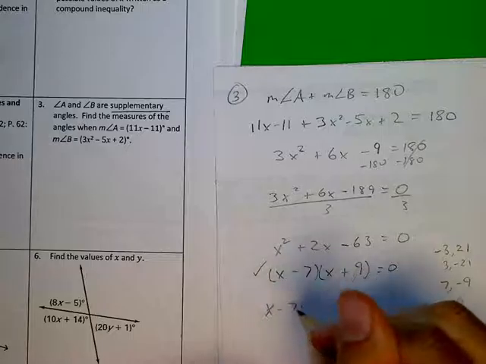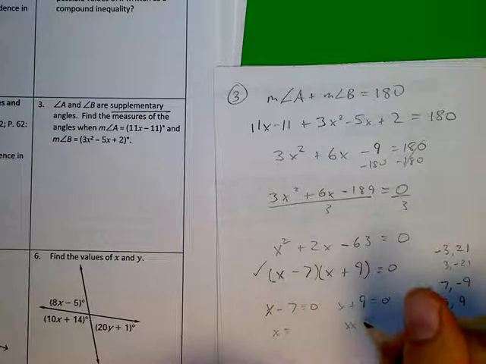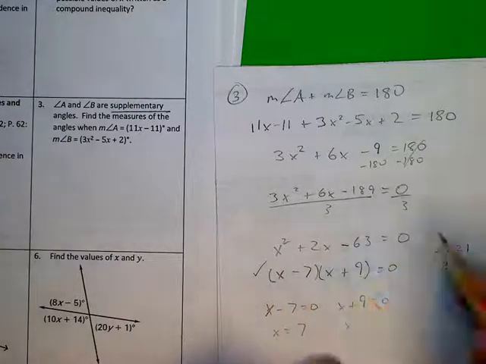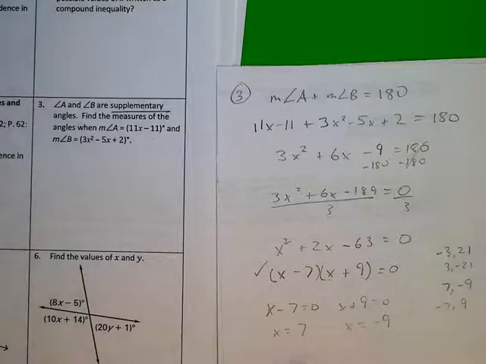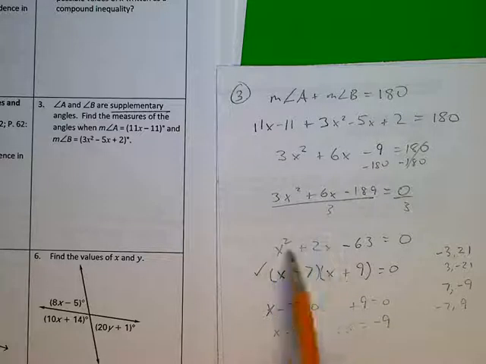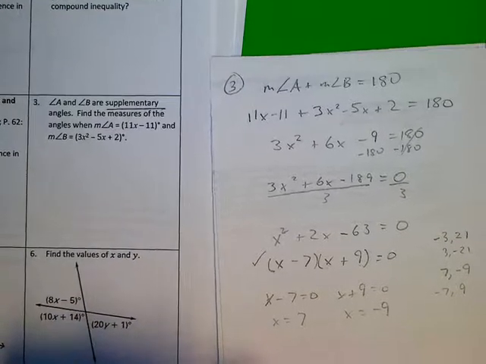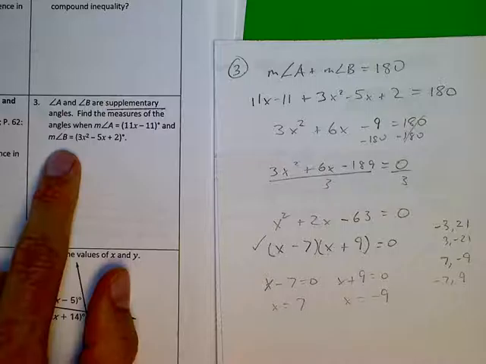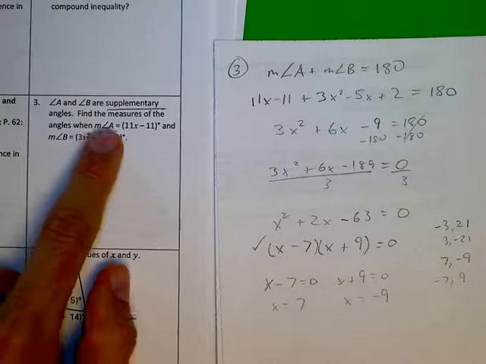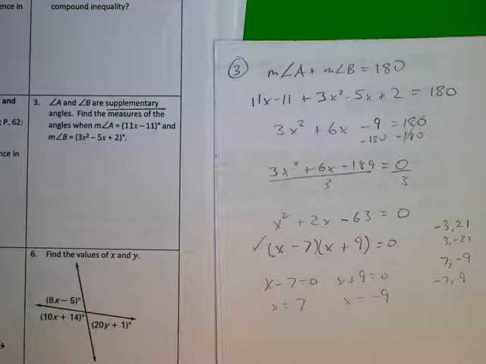Remember, I need to set each factor equal to 0 and get my actual x values. Don't just automatically switch the signs, because if you have some other number besides a 1 in front of your x, that's going to give you the wrong answer. So my 2 x values that solve this equation, which is this original equation up here, are 7 and negative 9. But remember, just because they actually solve the equation doesn't mean they will work for these two specific angles. So we want to find the measures of the angles anyway, which means we're going to have to plug in our x values. So we'll see if they both work.